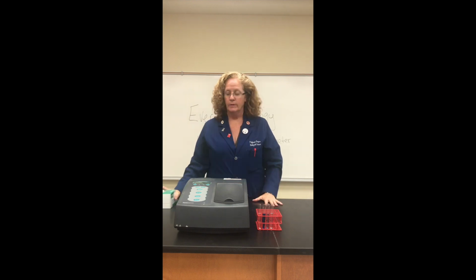The only thing that you're going to have to do is measure the blank. So you have to set the blank or tare the spec. We call it a spec 20. And then you're going to take your measurements.